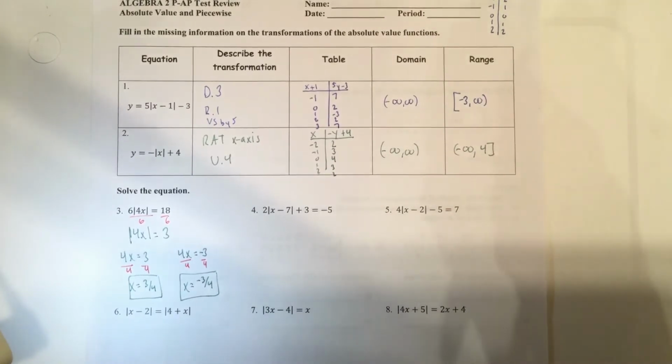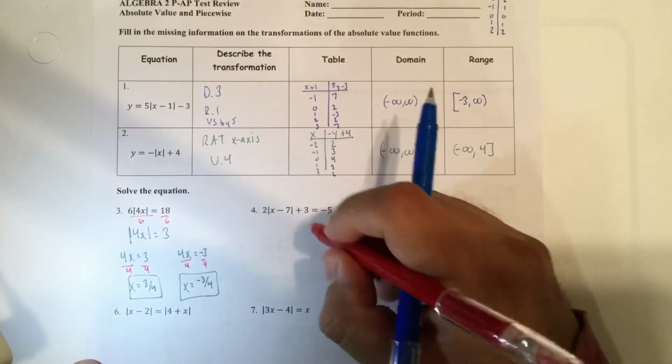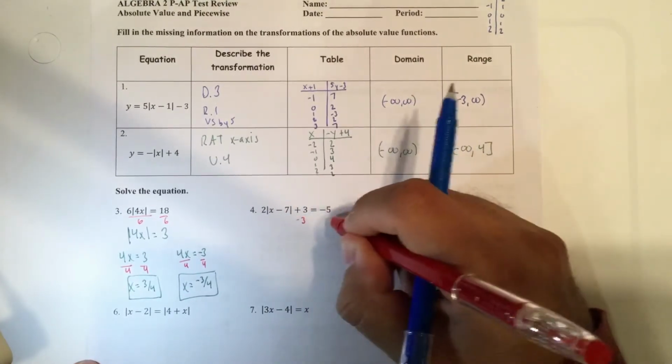Before I can say whether it is a no solution or I can actually solve it, I must first isolate the absolute value expression. So I'm going to subtract 3 first.